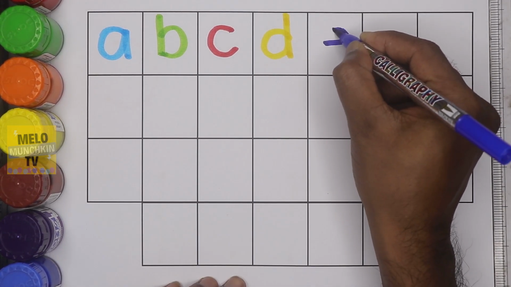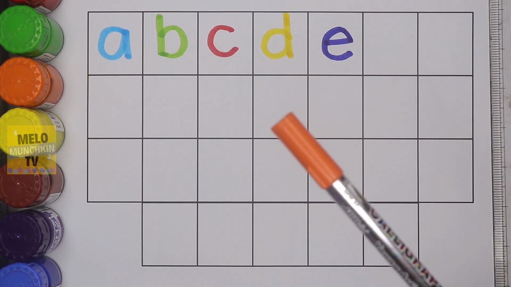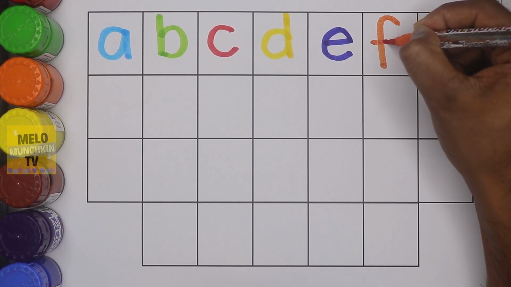Dark blue color. Small letter E. E for elephant. Next I'll take orange color and write F. Small letter F. F for fish.